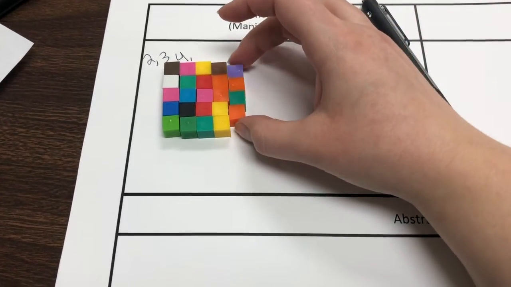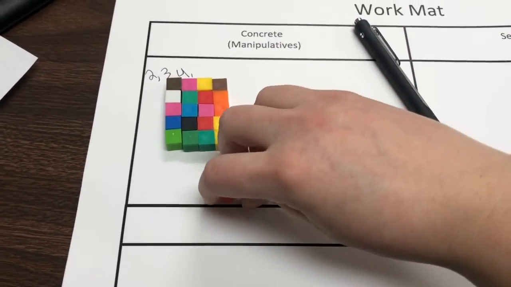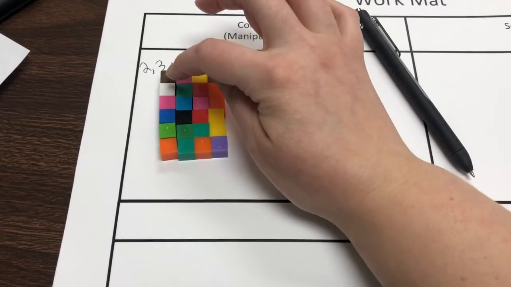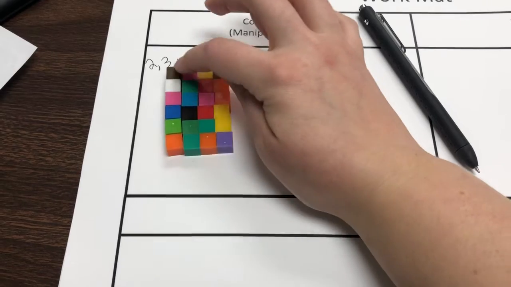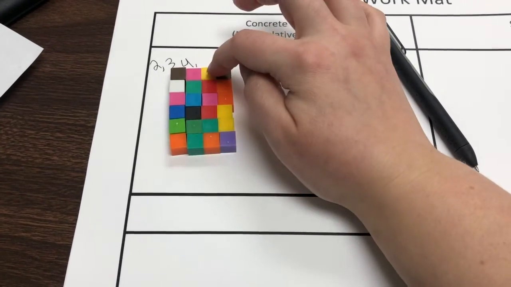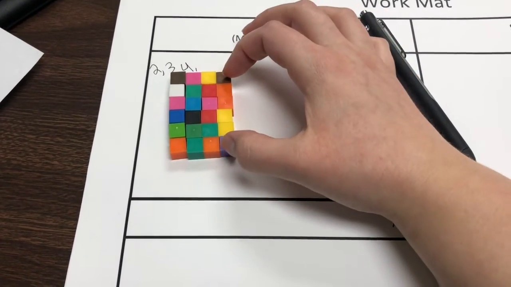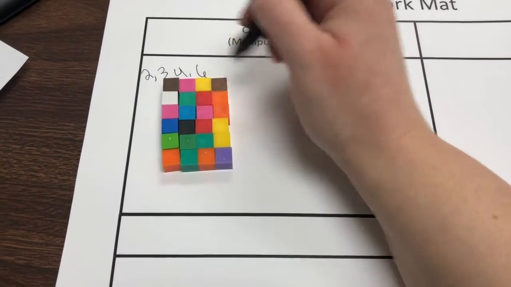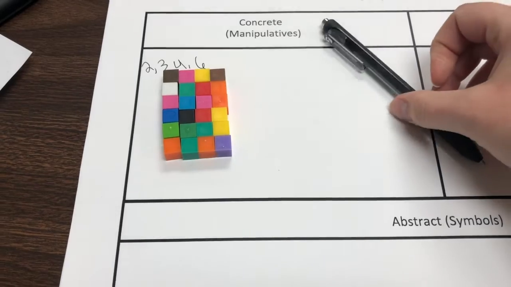So now let's try groups of 6. So I have 1, 2, 3, 4, 5, 6. This group has 6, this group has 6, this one has 6, and this last one has 6. So we can say that 24 is divisible by 6.